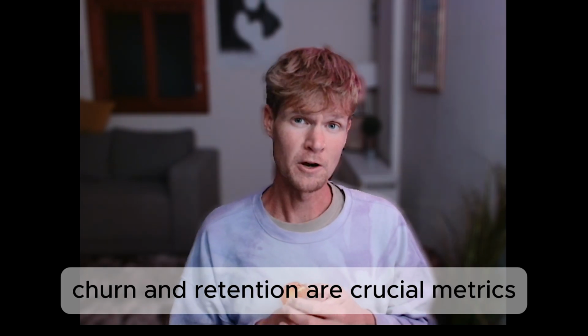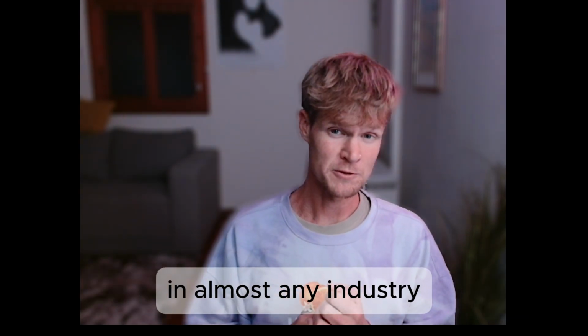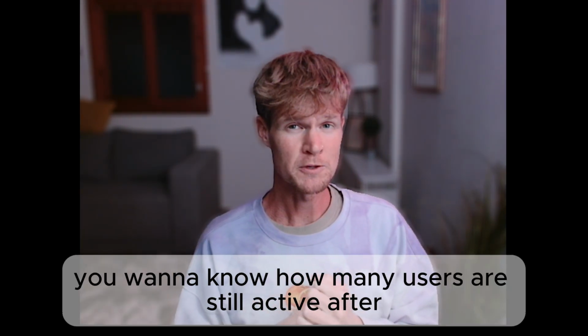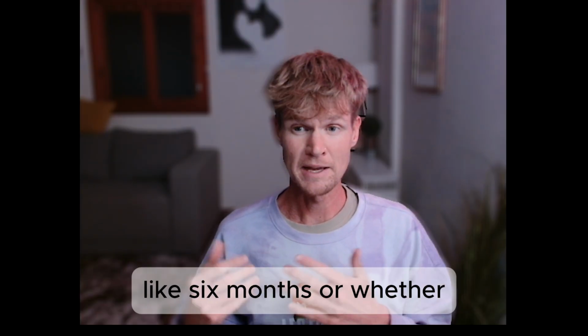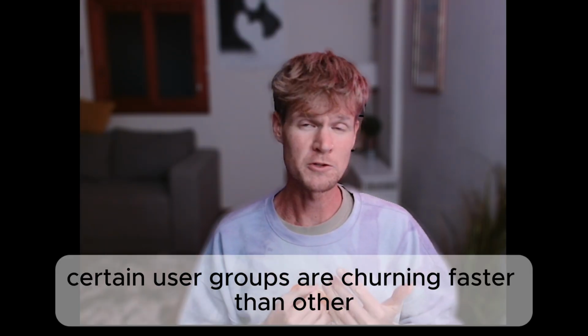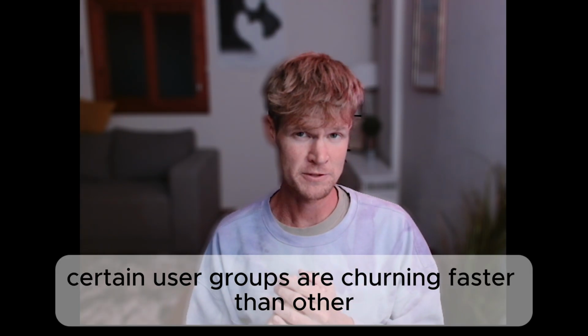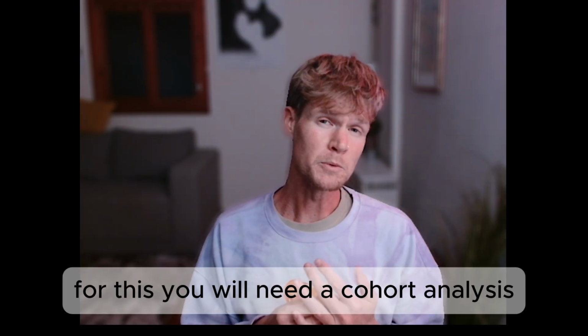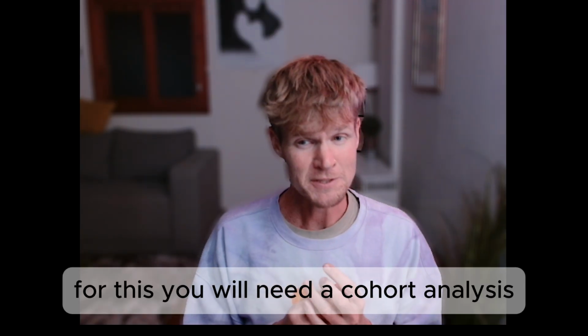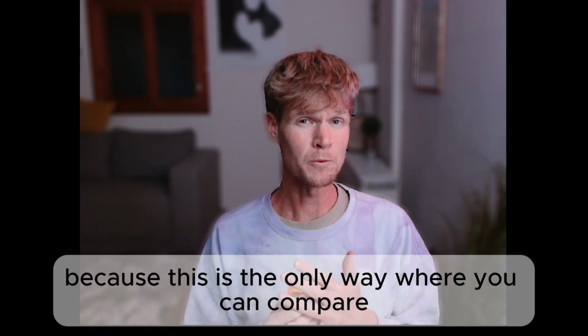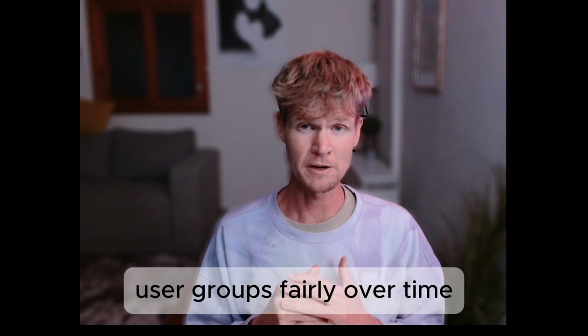Churn and retention are crucial metrics in almost any industry. You want to know how many users are still active after like 6 months, or whether certain user groups are churning faster than others. For this, you will need a cohort analysis, because this is the only way where you can compare user groups fairly over time.